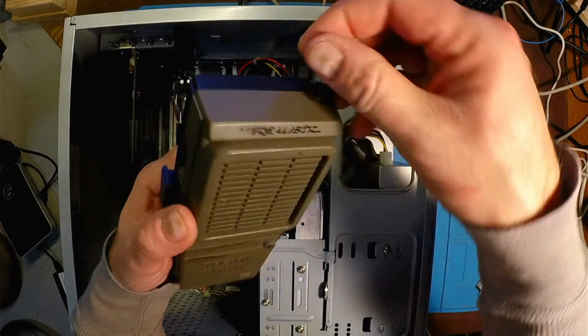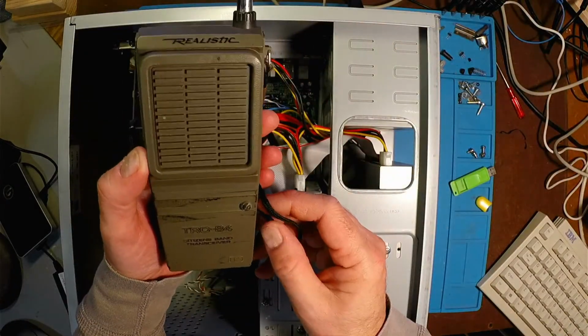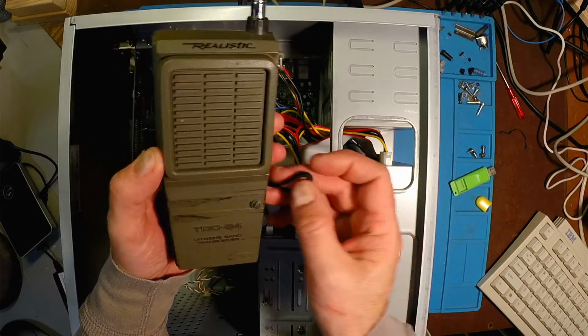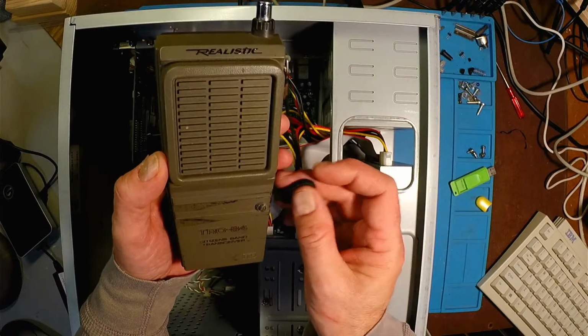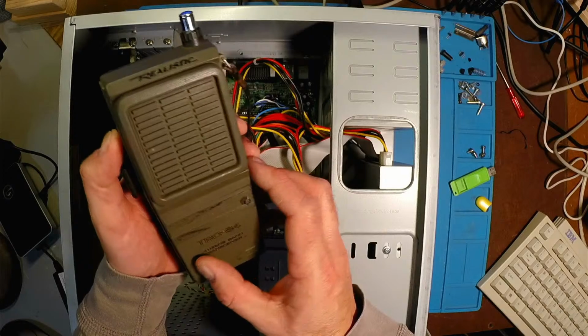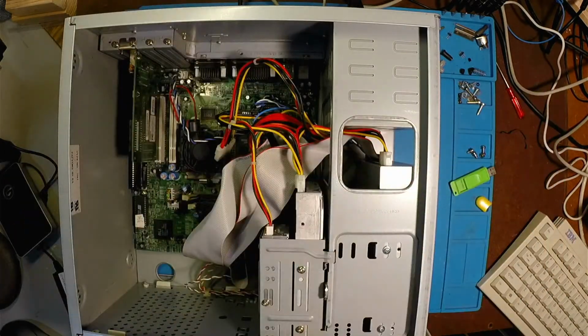So I might do some experimenting, play around with this. I've got a bunch of CBs, including actually a Radio Shack CB squirreled away that I'll have to break out and see if I can get these talking. So do some tests on this. So this was neat.